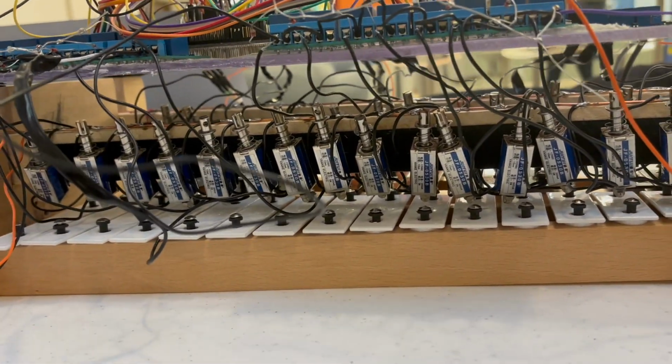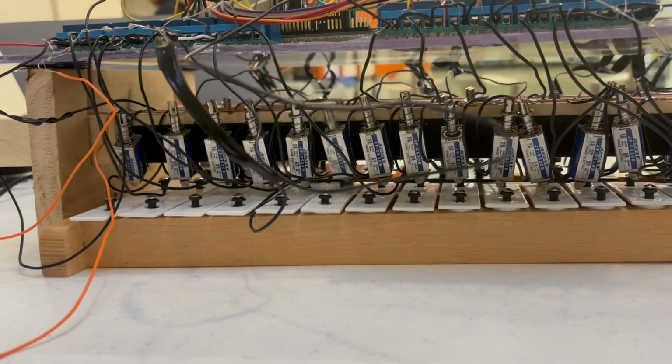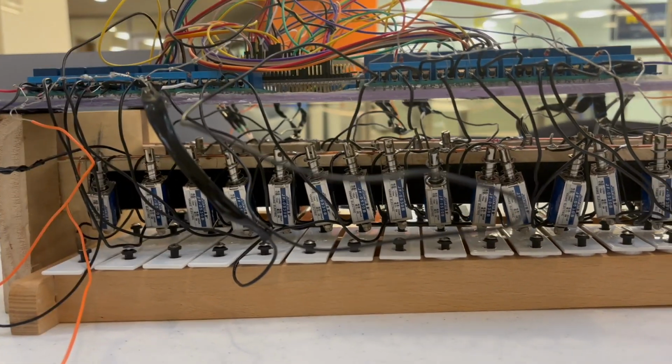As you can see, the instrument plays quite well, with the notes sounding quite crisp and the song recognizable. We were very satisfied with the result.